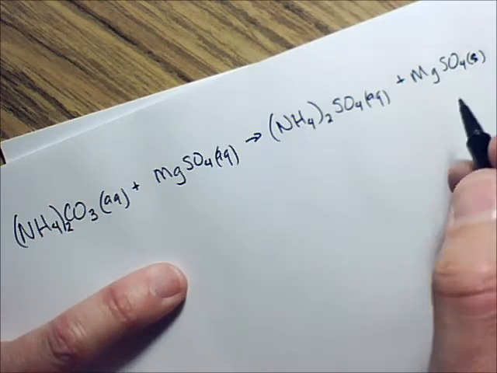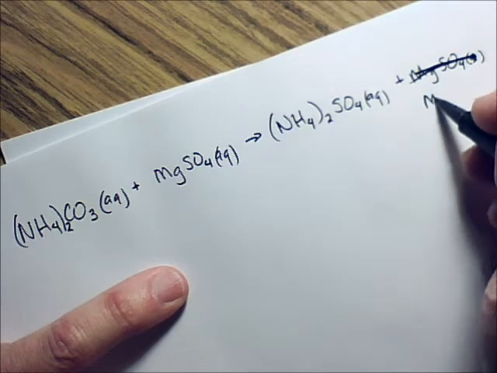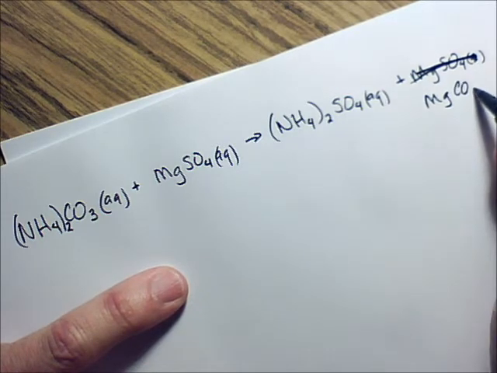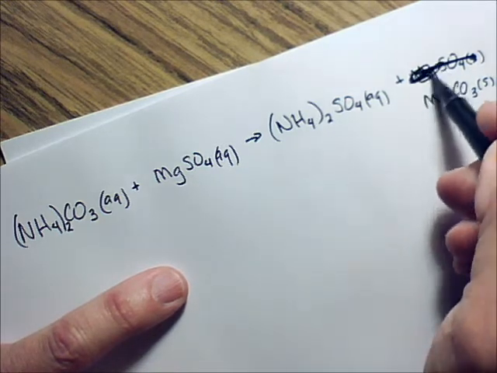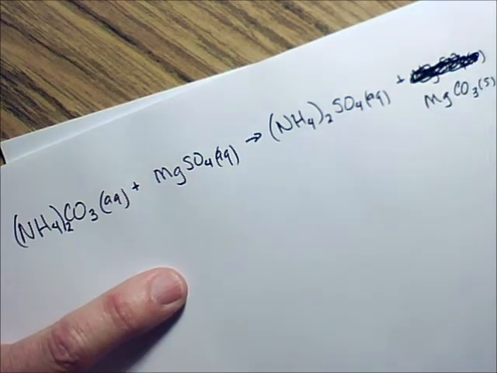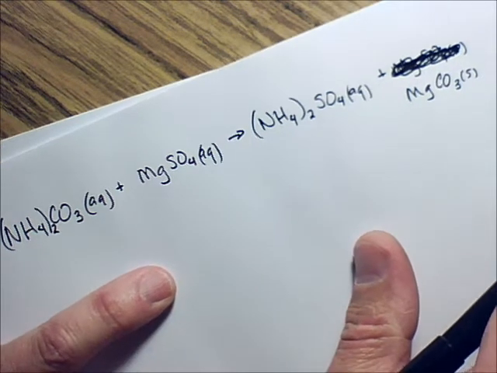Oh, wait a minute. I've actually written the wrong thing down. This should be CO3 over here. Okay. We're going to find that. We'll probably find this out today or tomorrow, why it's a solid and not aqueous. Okay.